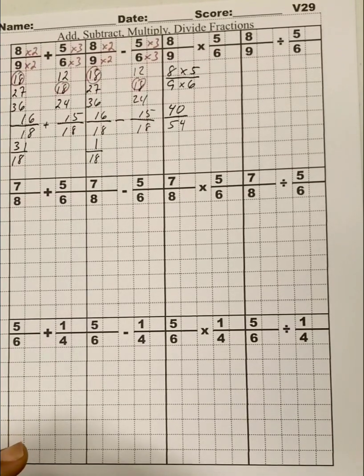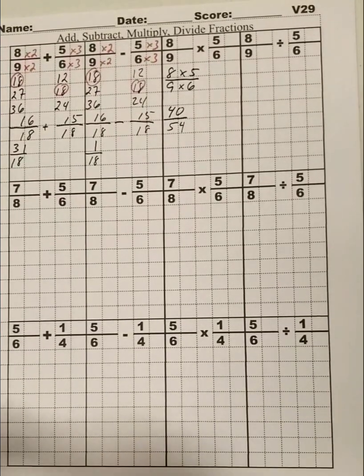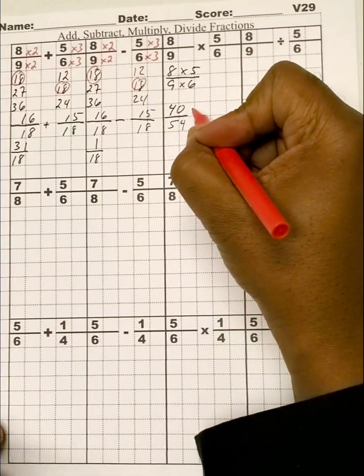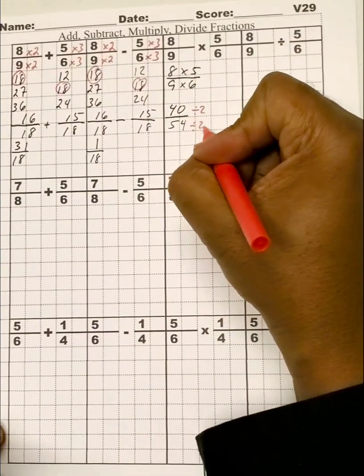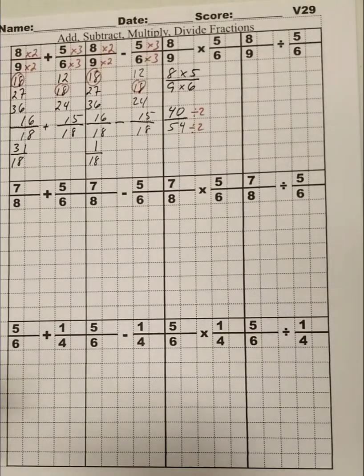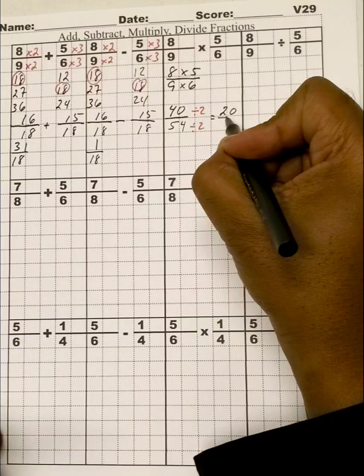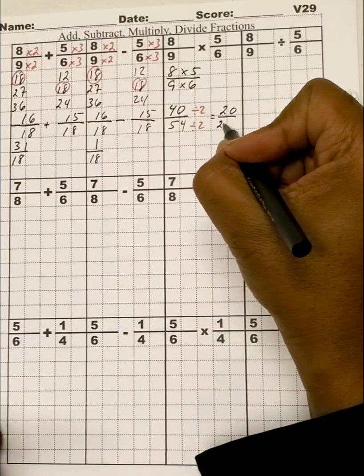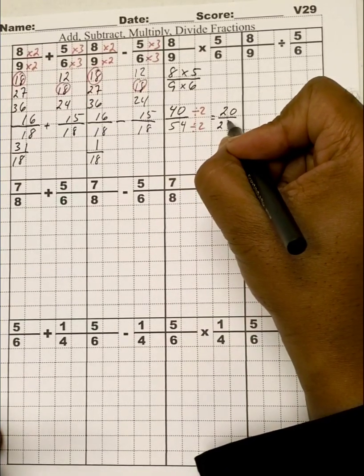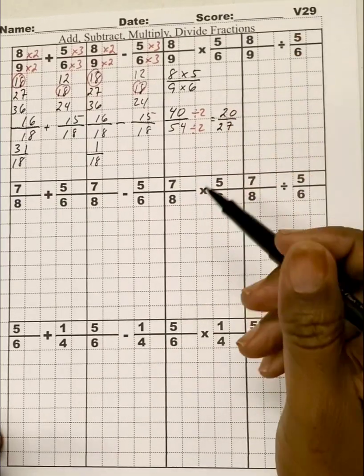I think it is 2. So let's divide by 2. Divide by 2, divide by 2. And we'll get 20 on top. On the bottom, we'll get a 27, I believe. Yep, that's it, we're done.